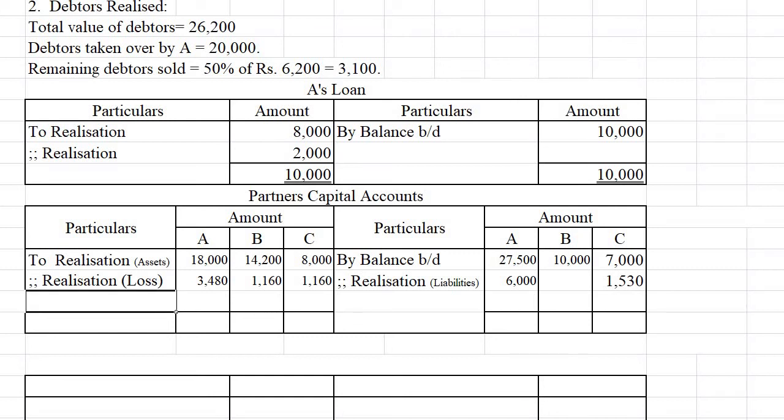So now we have to balance the account. So here in the case of A's capital, if you see credit side is more, so we can total credit side and that amount can be taken to debit side, 33,500, and can see the difference, 12,020. Okay. So what it is? This is the cash to be paid to A. So we can write to cash.